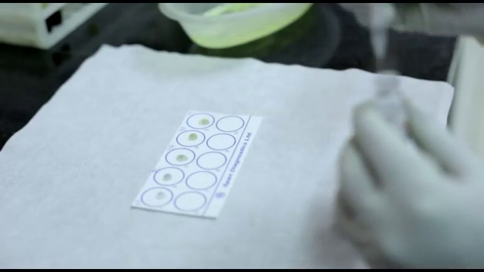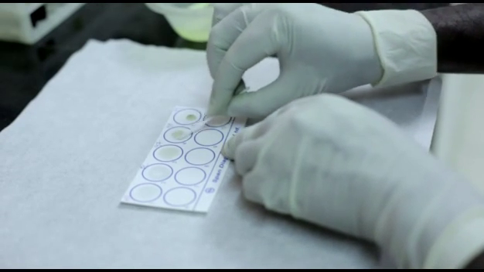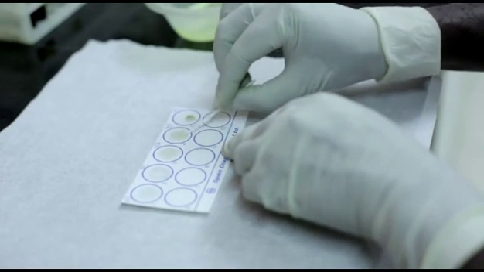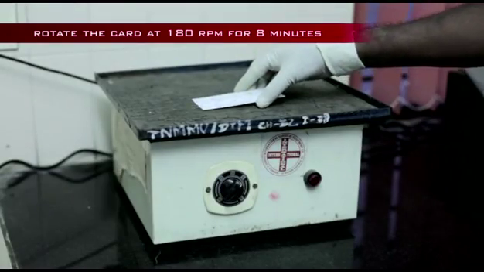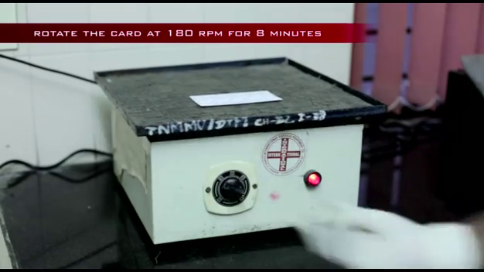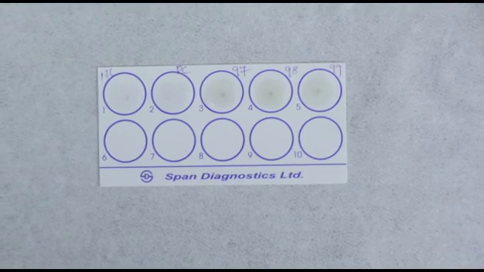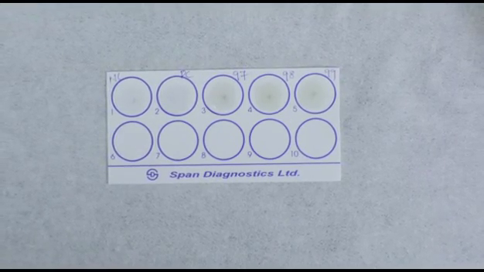Take care not to touch the liquid with the dropper tip. Mix using the stick. Then rotate the card at 180 RPM for 8 minutes in the VDRL rotator. Examine the card for floccule formation to interpret the results.